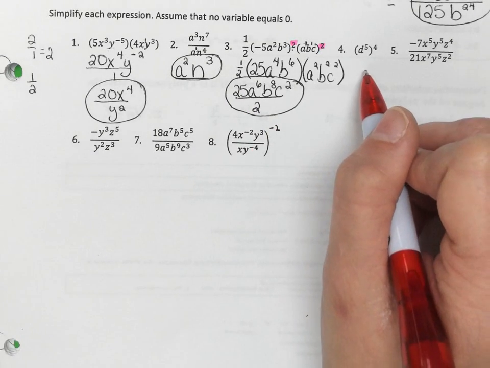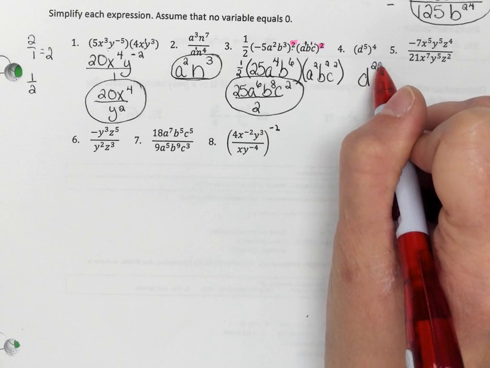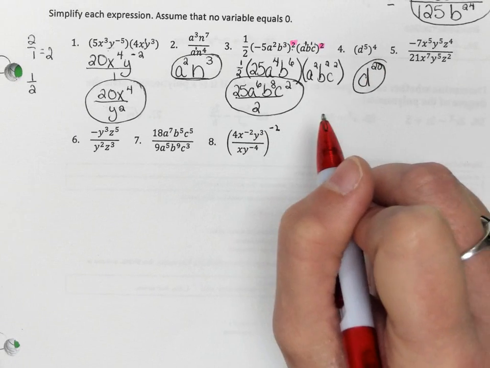All right, number 4, one base U, multiply 5 times 4 is 20. There you go, and you're done.